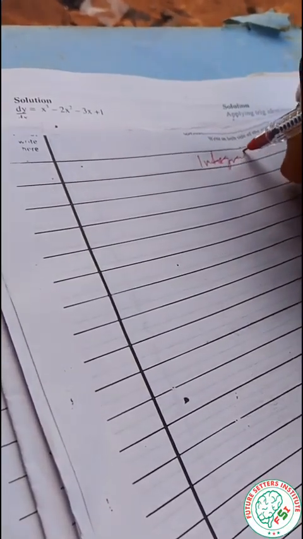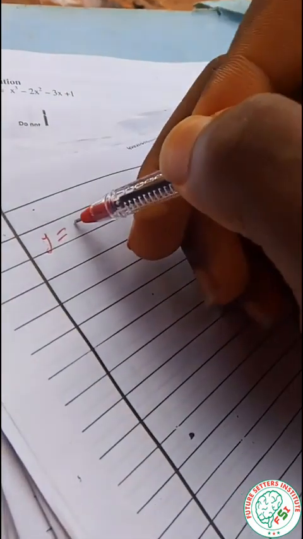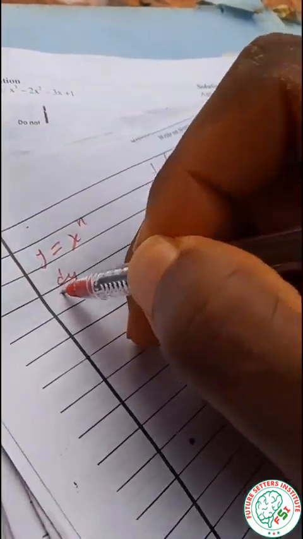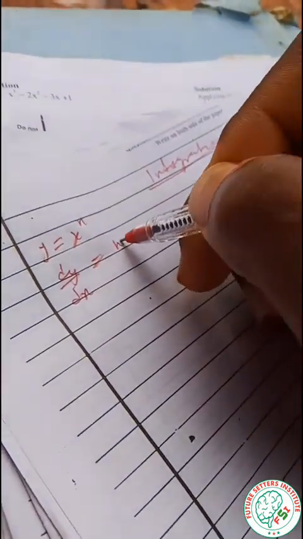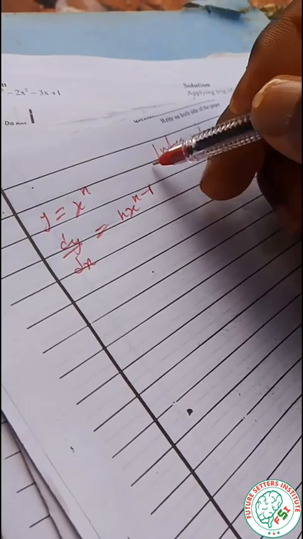So today's topic is integration. First things first. When we were doing differentiation, we were solving questions in differentiation. We had that if y is equal to x raised to power n, then dy dx is nx^(n-1). So that is for differentiation.